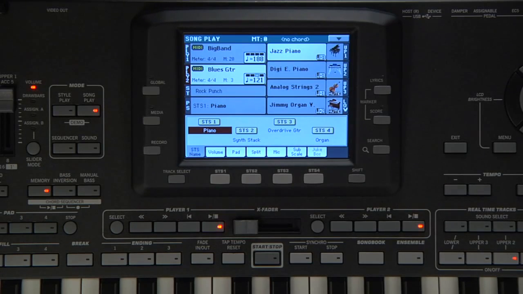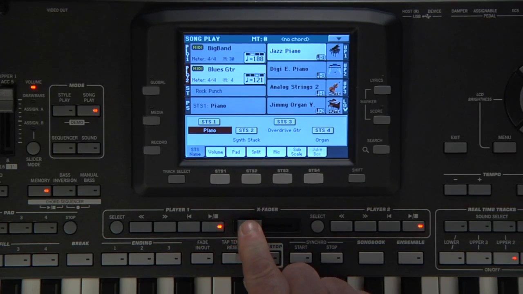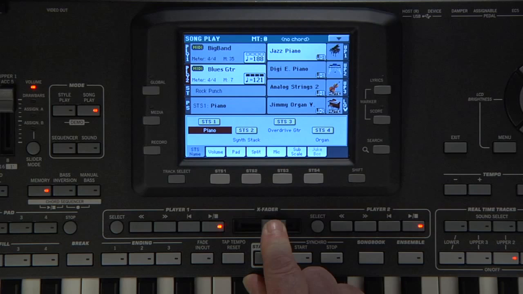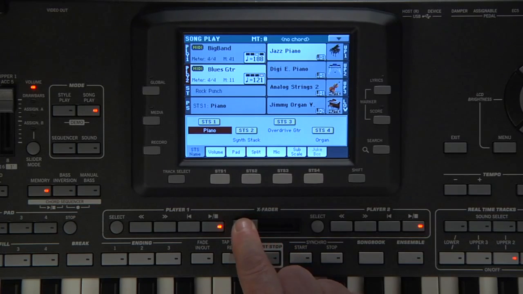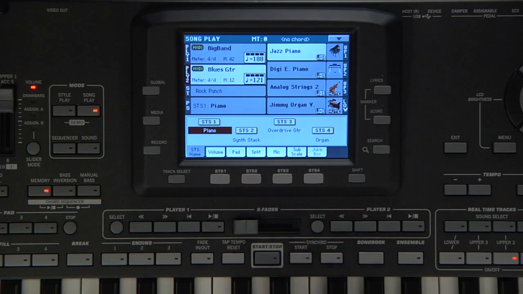Use the crossfade slider to smoothly change from one song to the other. Crossfade back to Player 1, then press Stop on both players.